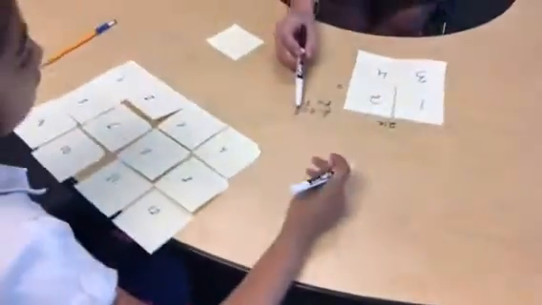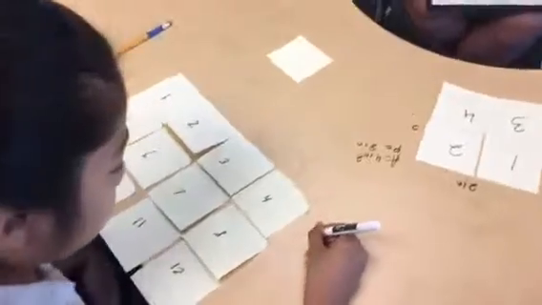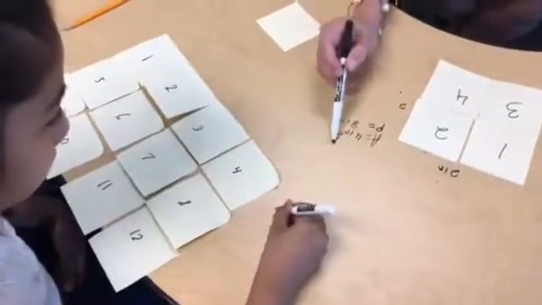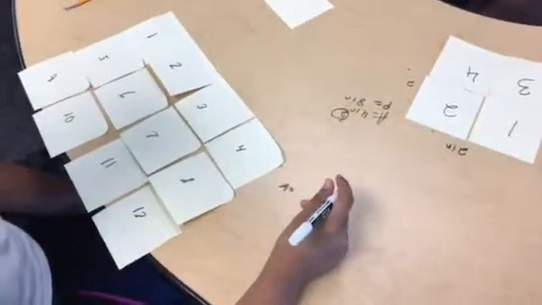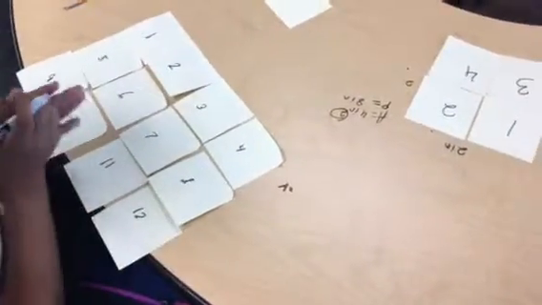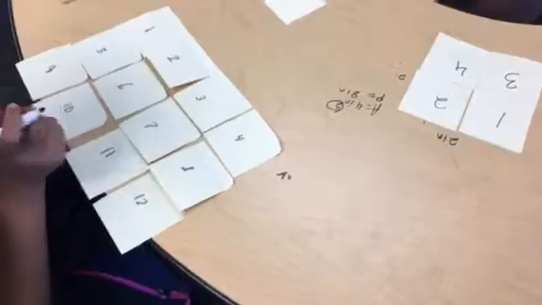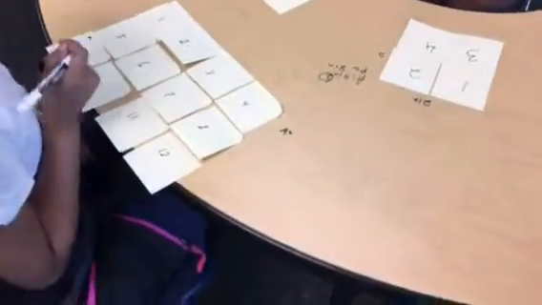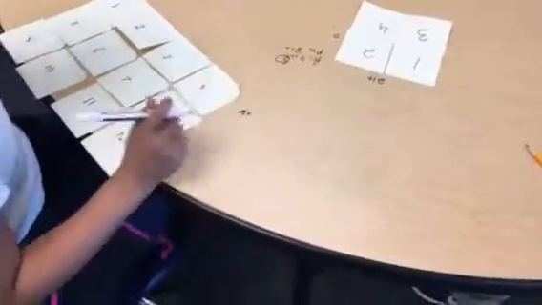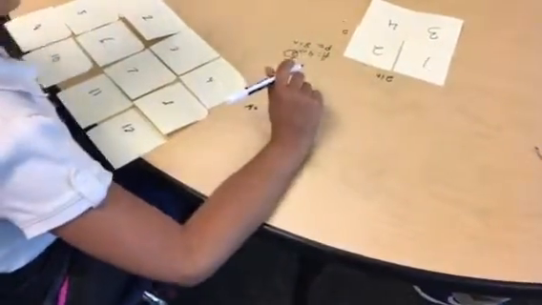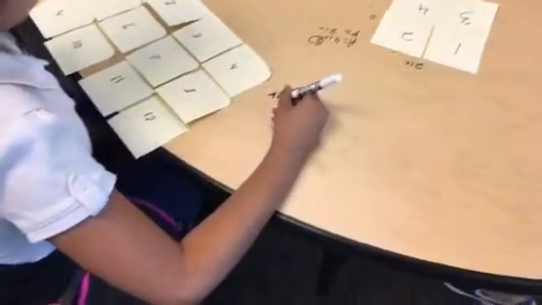What do we talk about when we find our area? What's it measured with? It has a little 2. What does the 2 mean? Square units. It means that you're counting squares, and area is always, because you're counting the squares, square units. So when you see a little 2, that's how we measure area. And then perimeter.